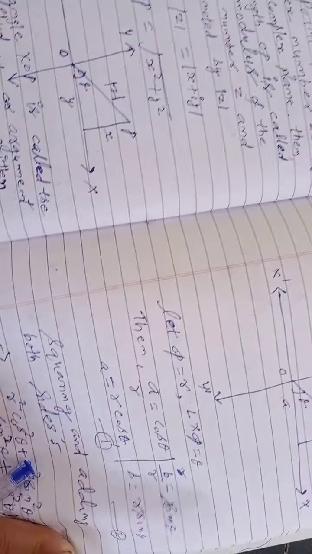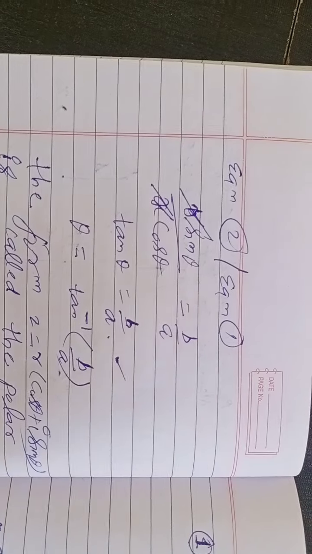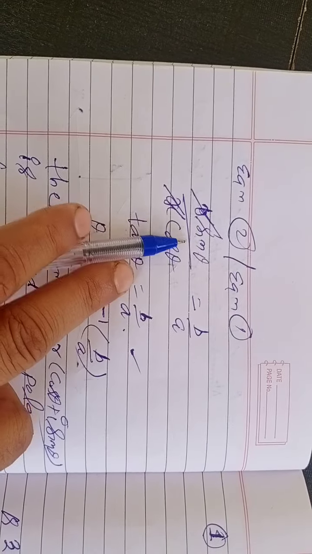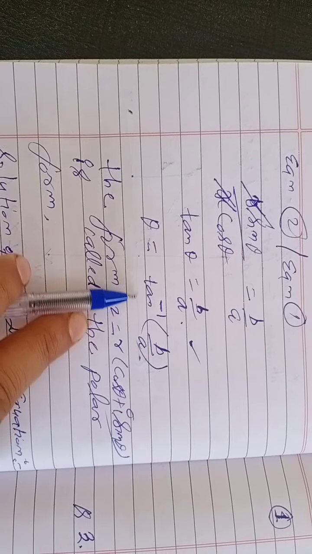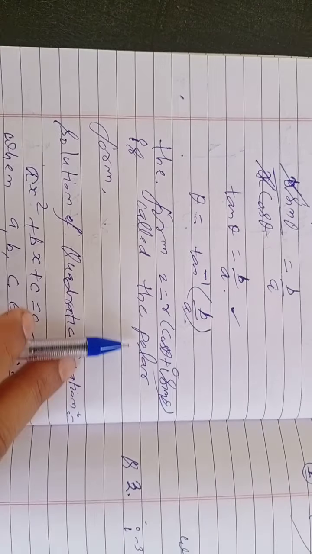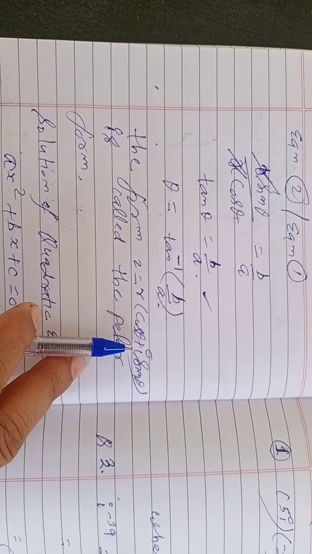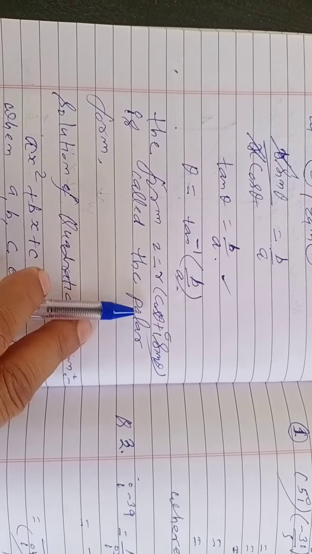This is its mod. Now we will divide equation 2 by equation 1. So r sin theta upon r cos theta is equal to b upon a, so tan theta is equal to b upon a, theta is equal to tan inverse b upon a. So the polar form is r cos theta plus iota sin theta, and it is called the polar form.